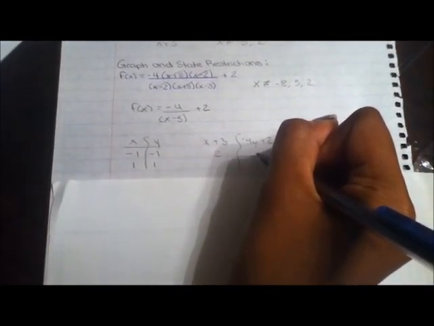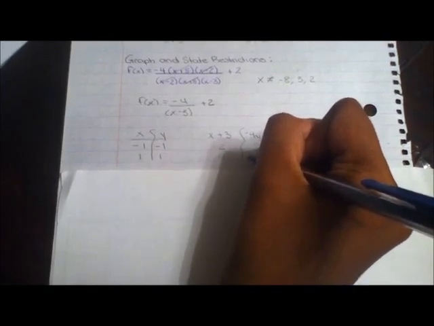1 multiplied by -4 plus 2 will give us 6. 1 plus 3 will give us 4. And 1 multiplied by -4 will give us -2. So our points on the graph will be 2 and 6, and 4 and -2.